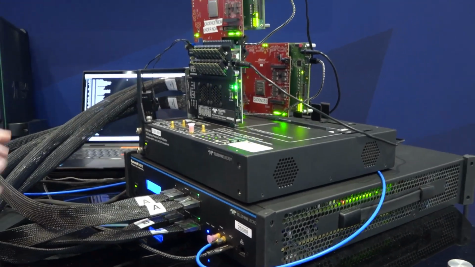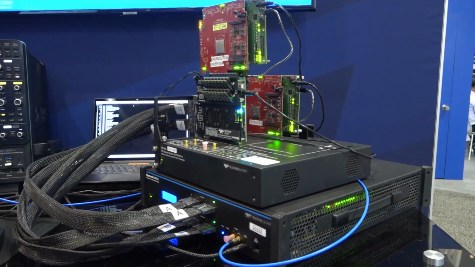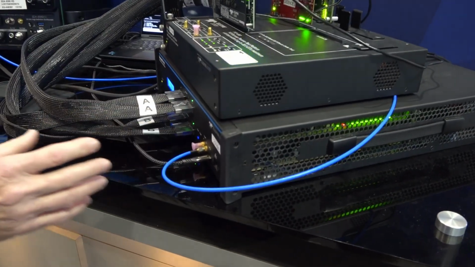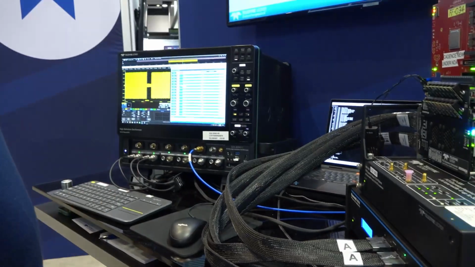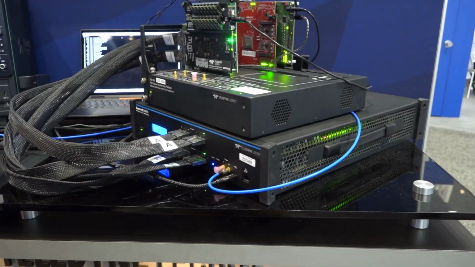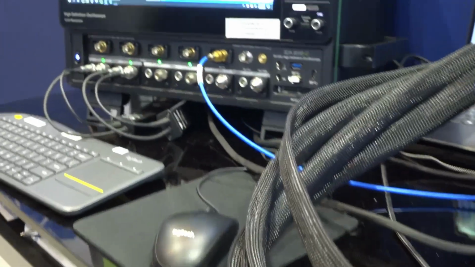So you go to Gen 5, trigger on that timeout condition. The analyzer triggers, fills buffer. Now you can see that over here. And then that sends a trigger through this blue cable into the scope, and then the scope triggers.